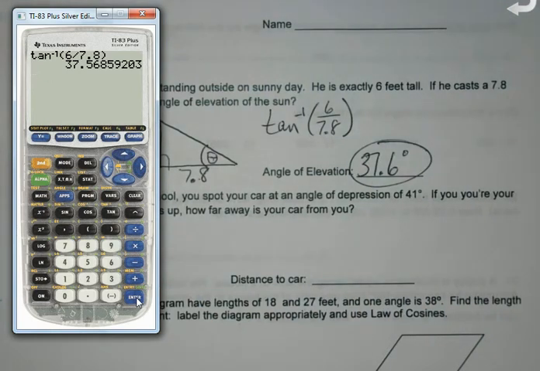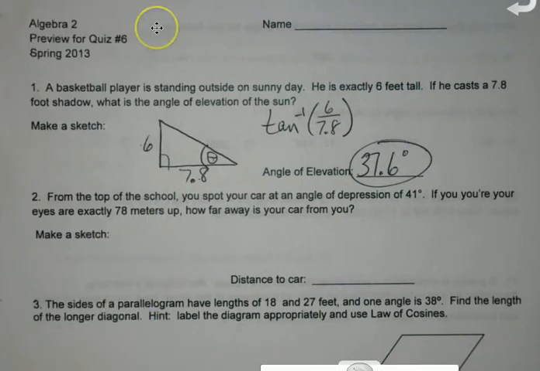If I don't do the -1 and I get some little tiny decimal, hopefully you'd look at that and say, well, that doesn't make much sense for an angle. It should be a bigger number. Oh, yeah, I need to do the inverse, okay? So that's where number 1 would come from.